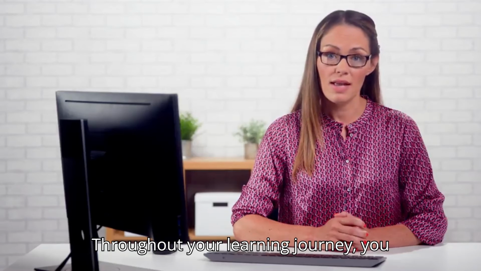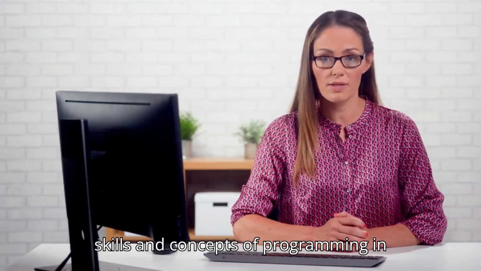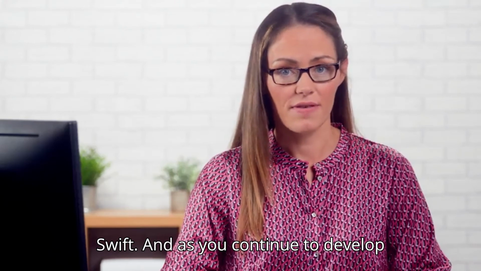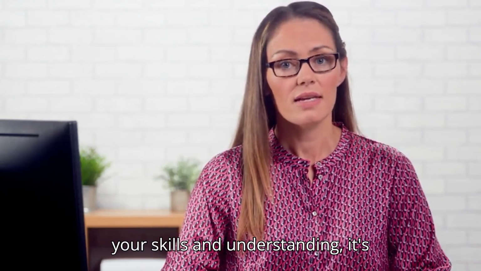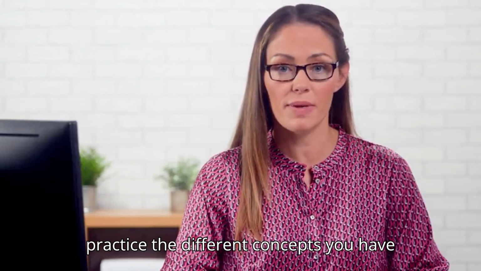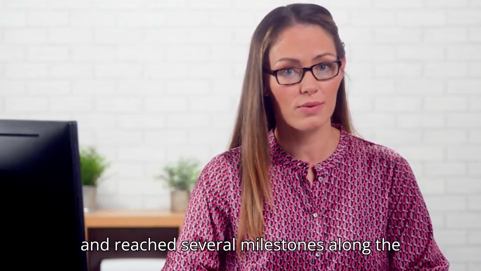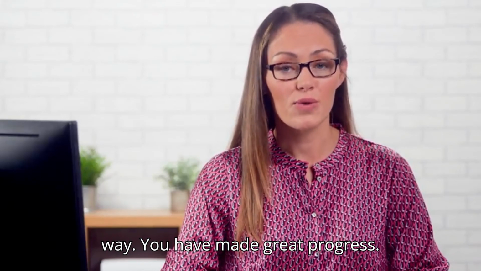Throughout your learning journey, you were introduced to several essential skills and concepts of programming in Swift. And as you continue to develop your skills and understanding, it's important to give yourself ample time to practice the different concepts you have been introduced to. You've come quite far and reached several milestones along the way. You have made great progress. Well done.